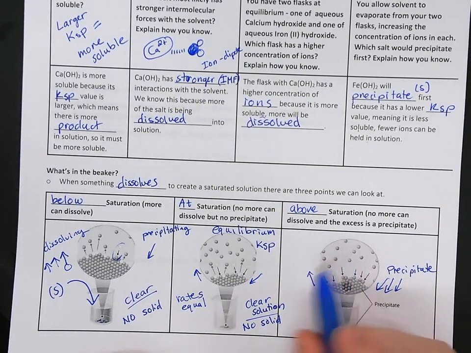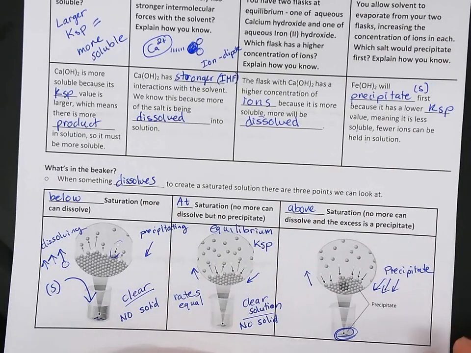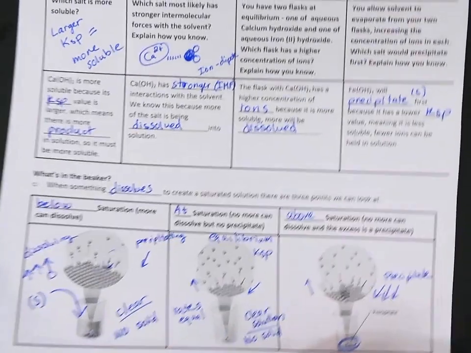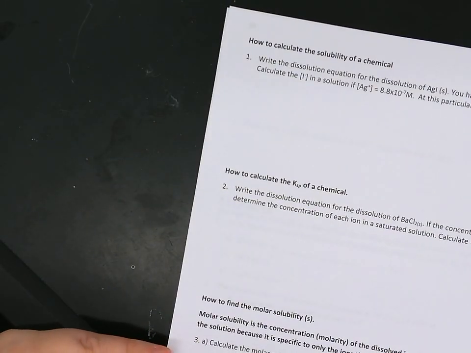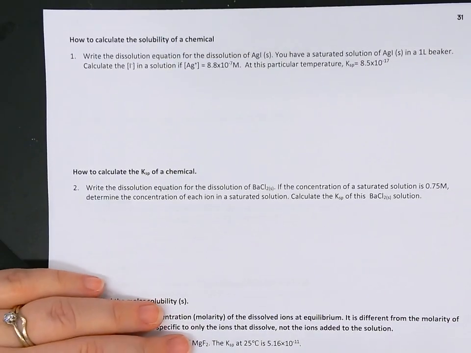Okay. Now, we can still have a KSP here, but we're going to have some solid at the bottom. All right. We can still reach an equilibrium, but we're going to have solid at the bottom. All right. So just to give you a visual there for those. Now, we can do some calculating dealing with KSP, of course.